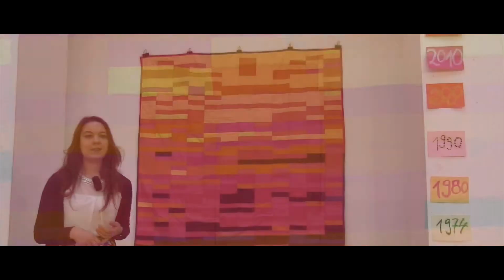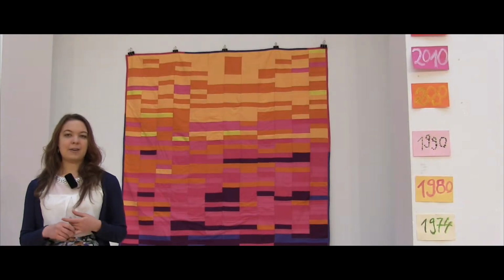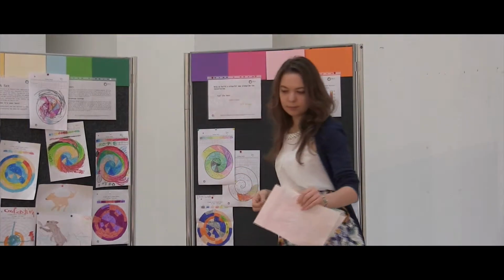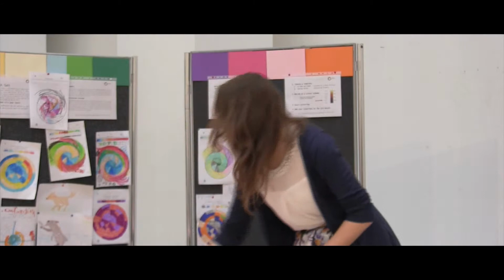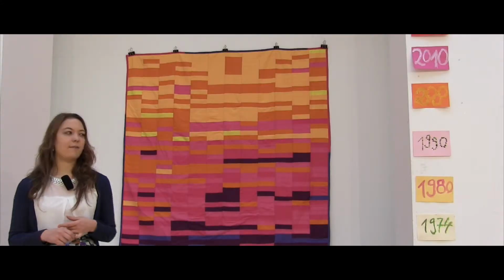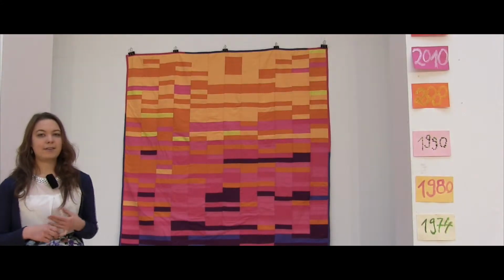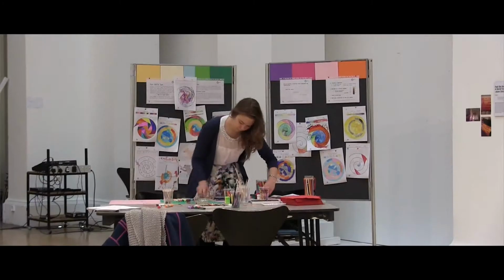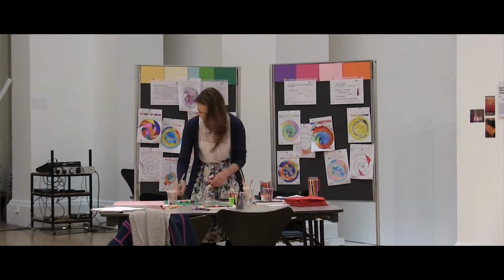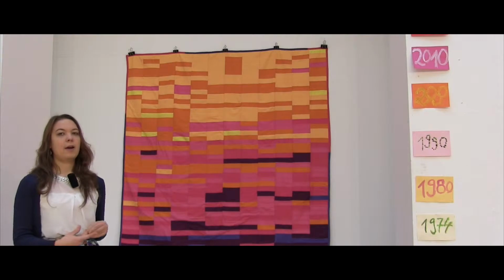As you can see behind me is a world temperature data quilt. We took a global temperature data set compiled by the University of East Anglia Climate Research Office and the Met Office, and they record temperature anomalies, so how the global average temperature in each month compares to a baseline value they've defined.